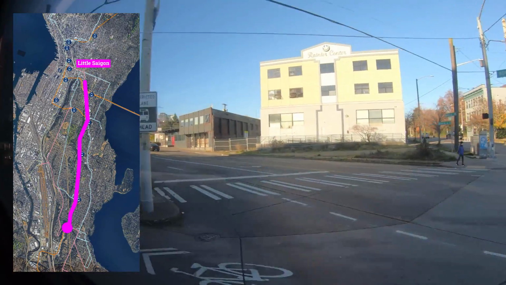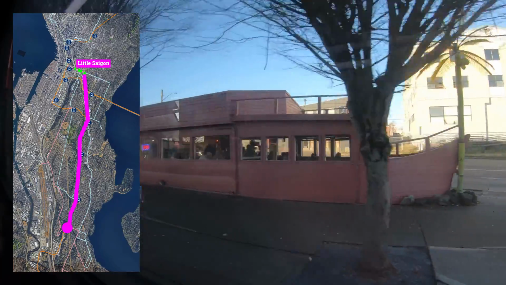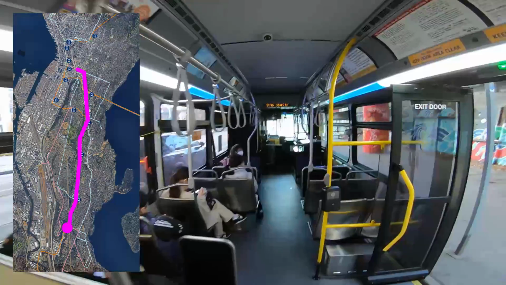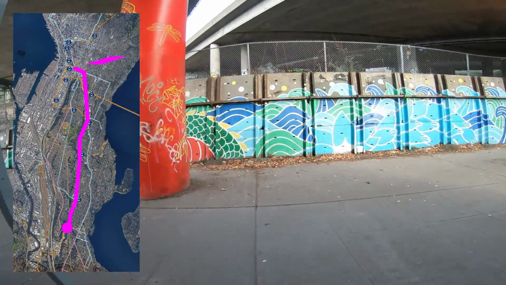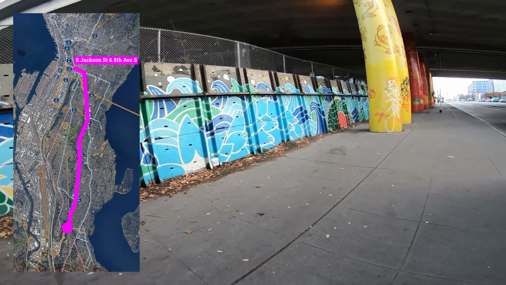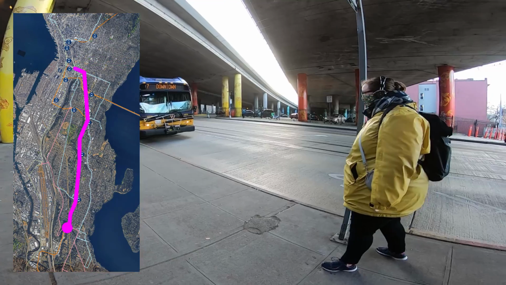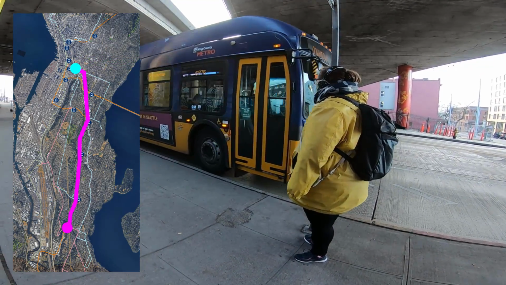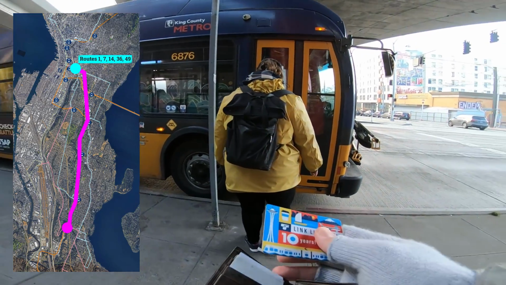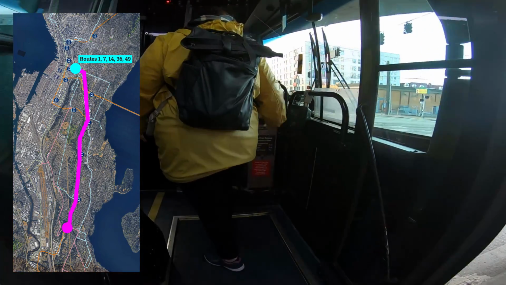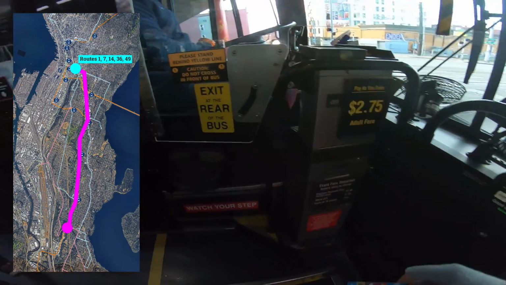Entering Little Saigon, the 106 will continue all the way to International District Chinatown Station. We'll get off at the South Jackson Street and 8th Avenue South bus stop underneath Interstate 5. We can transfer to multiple buses running downtown, including routes 1, 7, 14, 36, and 49.